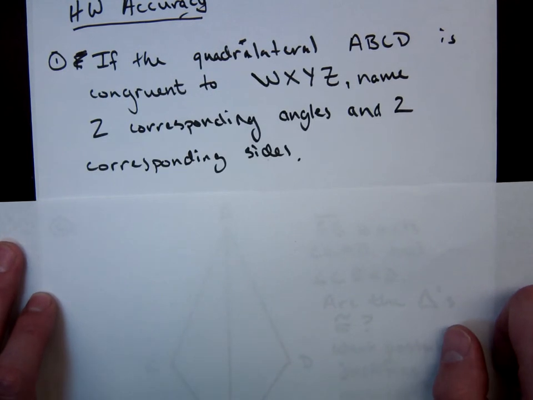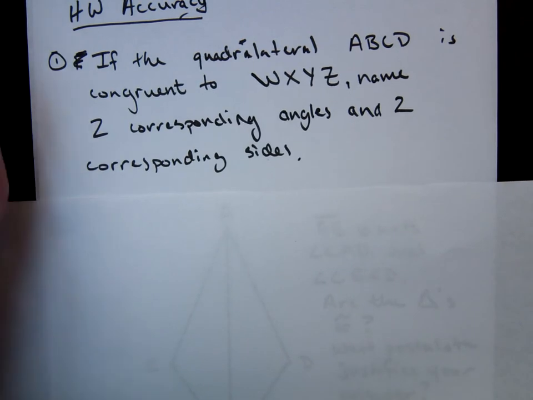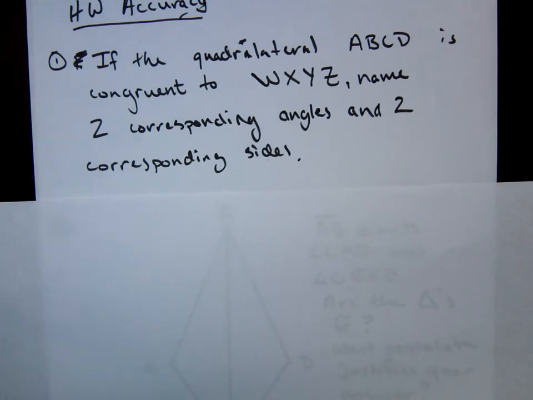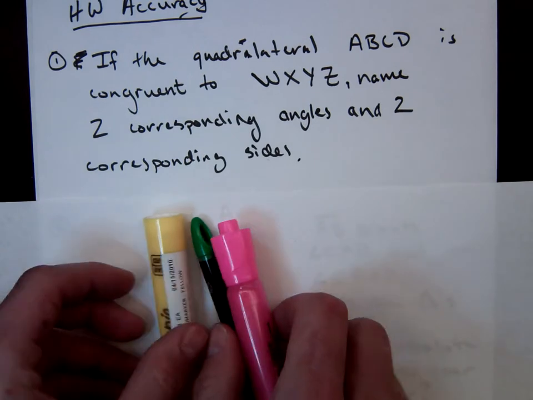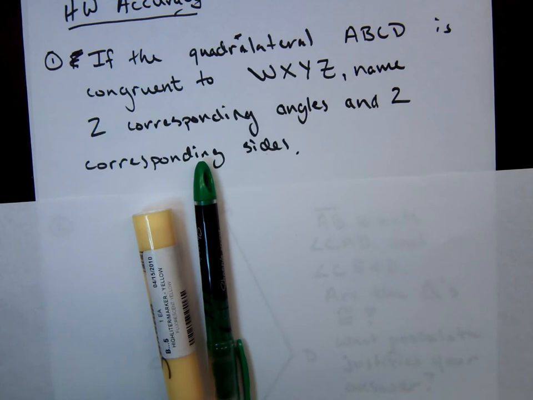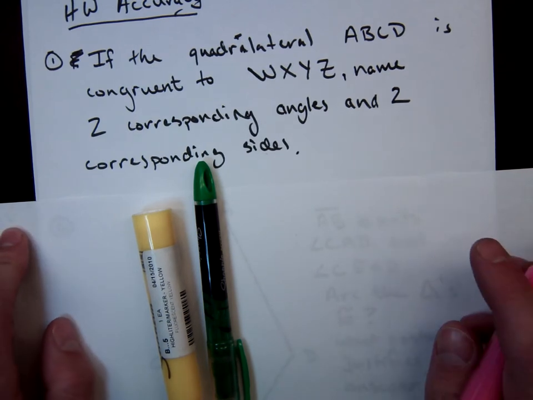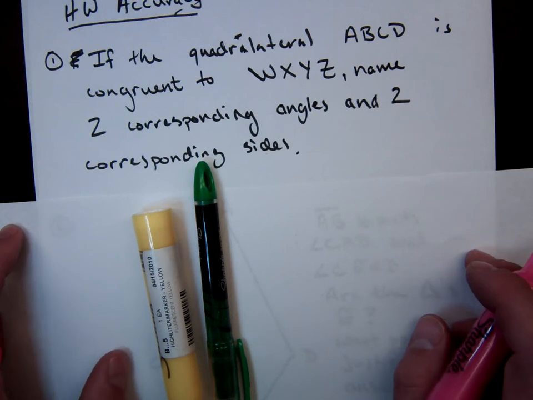So one of the strategies that we've learned from this is to draw a diagram. In this case, I'm actually going to go ahead and not draw a diagram, and I'm going to show you a different strategy that might save you some time. This strategy will include the use of some highlighters. What I'm going to do is highlight corresponding parts the same color.